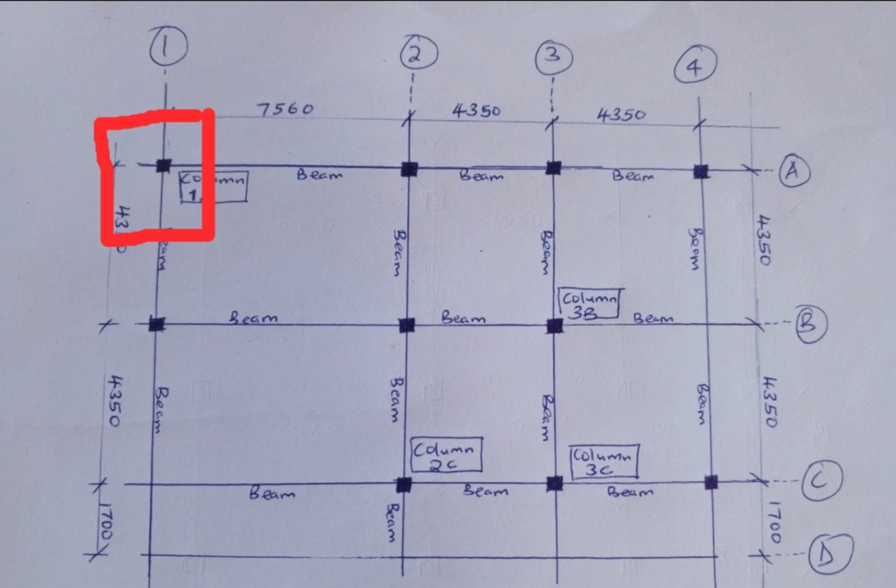Why do I say so? Now let us study this column. For a biaxially loaded column, the beams on the adjacent two sides will be unequal in length. As you can see, it is a corner column. So a biaxially loaded column is also known as a corner column.